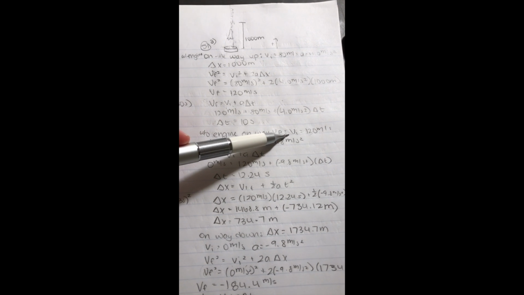Now, secondly, we're going to look at what happens after the engine shuts off on the way up. So this is at this point in the diagram when it's 1,000 meters in the air, and it's still moving upwards just with no acceleration coming from the engine. We know from the problem up here that the velocity final of the portion with the engine is going to be our velocity initial for this portion.